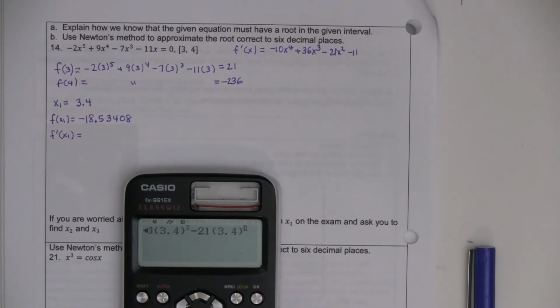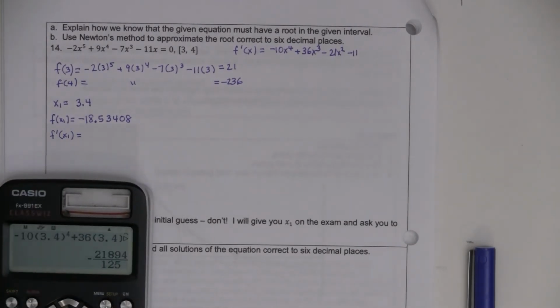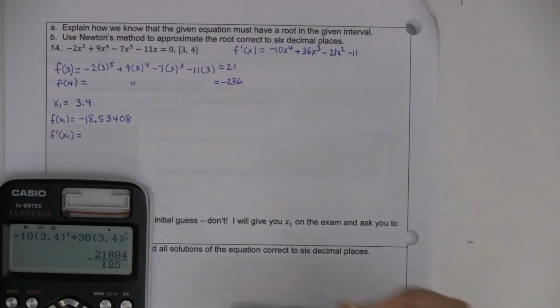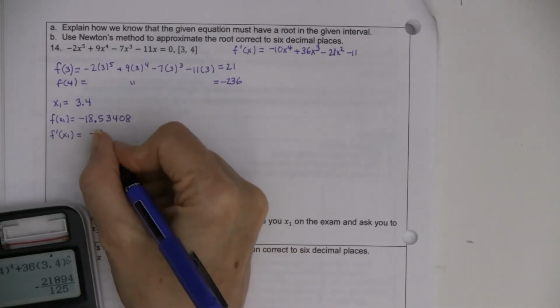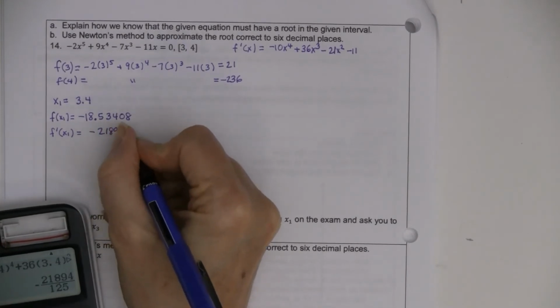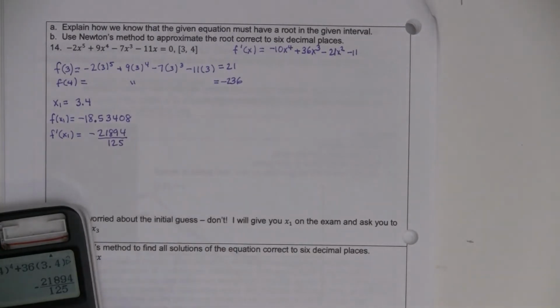Okay, raised to the second and minus 11. So, my calculator gave it to me as a fraction, and if it gives it to you as a fraction, that's actually easier to put in, so I'm going to write it down here as a fraction too, rather than as a decimal. I keep the fractions as long as possible if I'm writing it out.